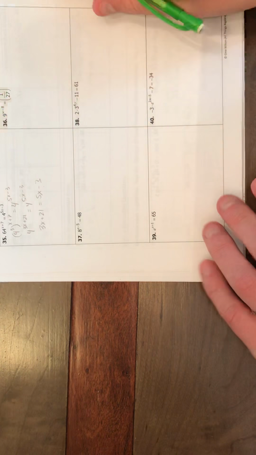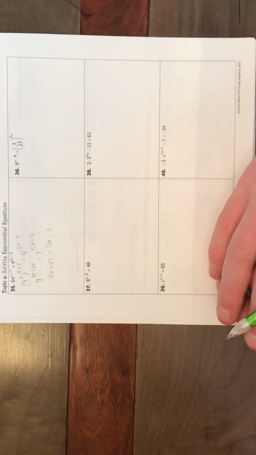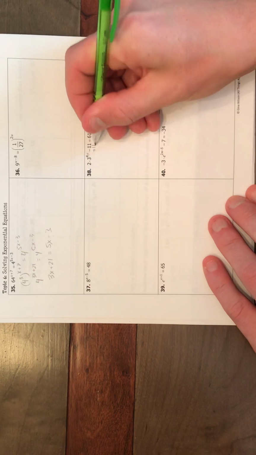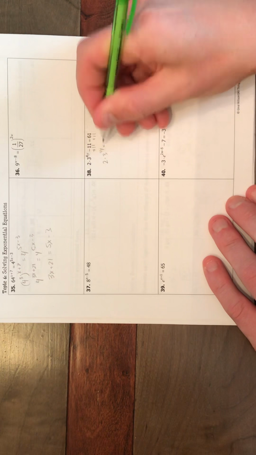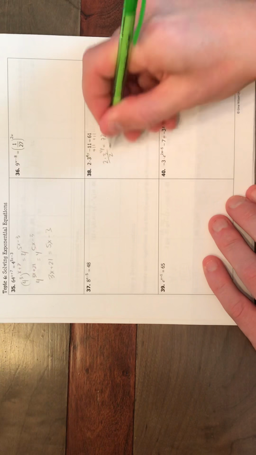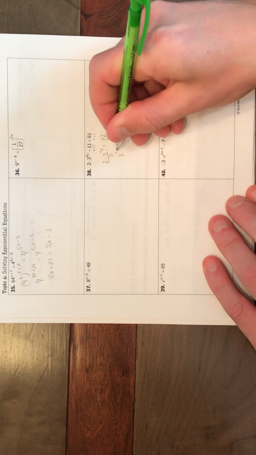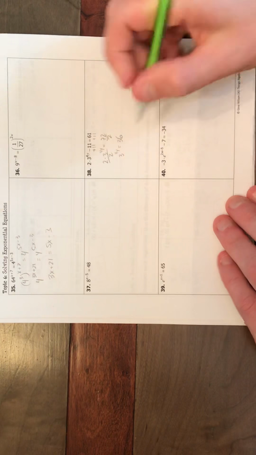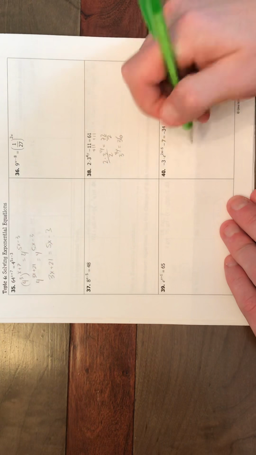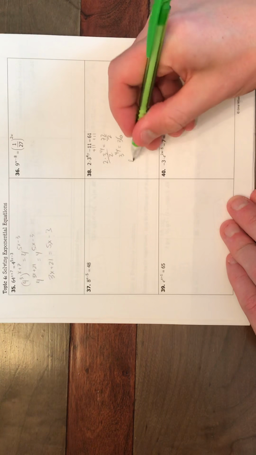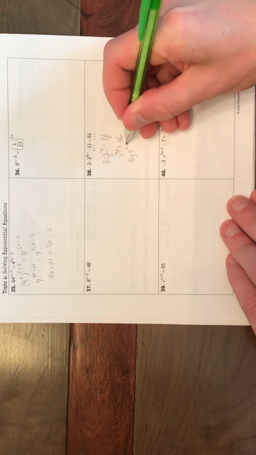If you notice that you do not have the ability to write a common base, what you have to do is first isolate your exponential term. So I'm actually going to do 38 because 37 is a little easier. So I'm going to add 11 to both sides. I'm going to divide by 2. And then I have 3 to the 4y power equals 36. I can't rewrite 36 with a base of 3. So instead, I'm going to take the log of both sides.